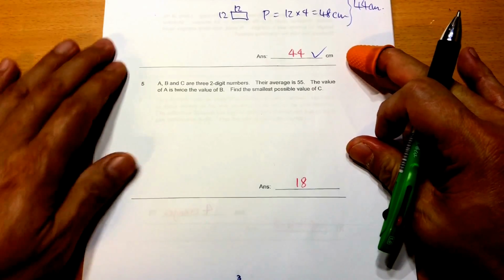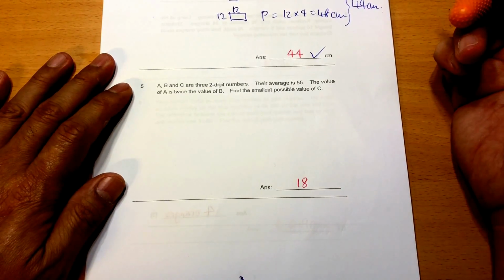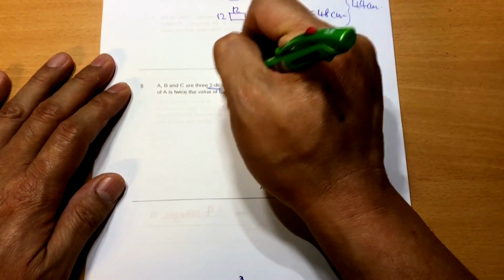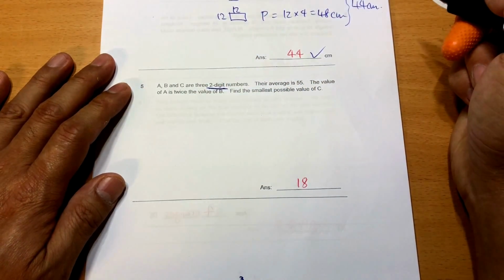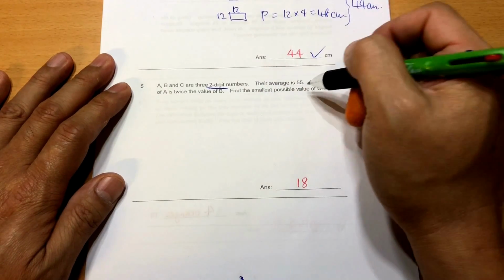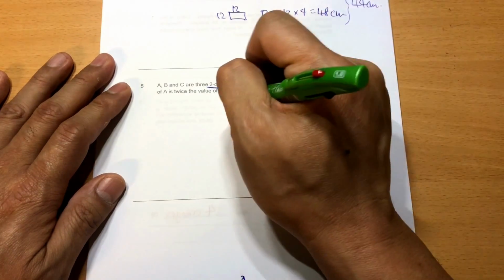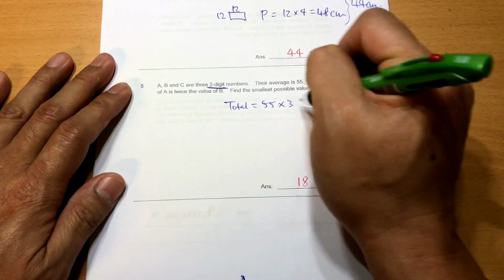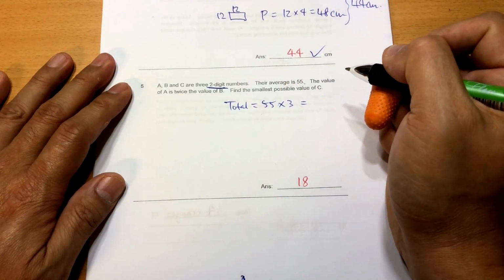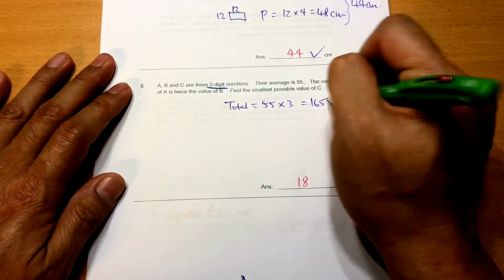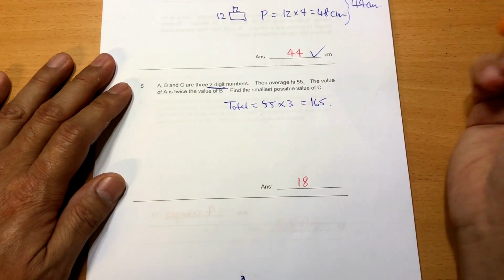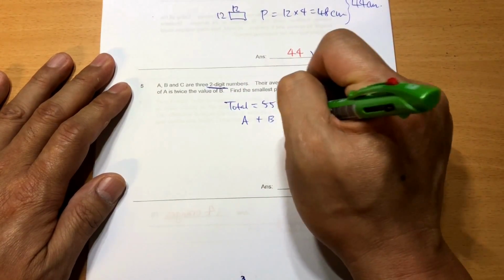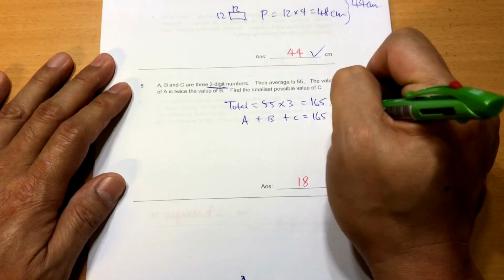All right. Next question, question 5. We've got 3 two-digit numbers, and I think the key here is 2 digits, right? A, B, and C. The average is 55. So if the average is 55, it means the total is equal to 55 times 3 numbers, so 55 times 3 is 165. Now what does this mean? It means that if we add up A plus B plus C, that equals 165.